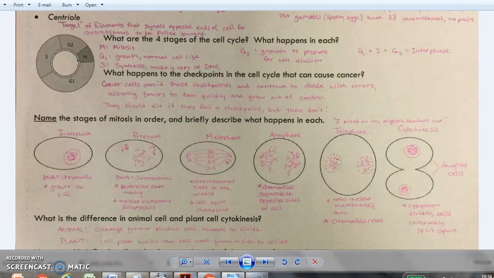4 stages of the cell cycle. We start with mitosis. The rest of these are part of interphase. Remember, that's where cells spend most of their life. G1 is where they do growth in their normal life, and they prepare for the S phase. The S phase is where they double their DNA. After they've done that, they go to G2, which is the last big growth phase before we divide them in half through mitosis. There are checkpoints at each of those.